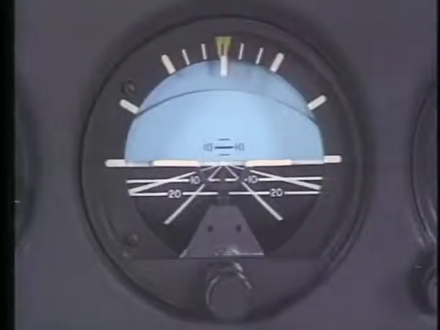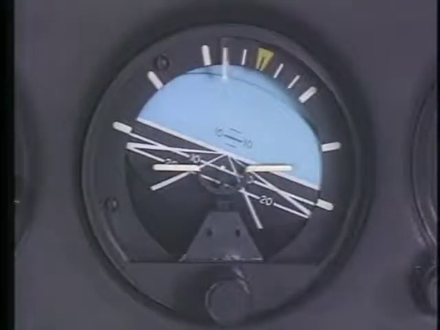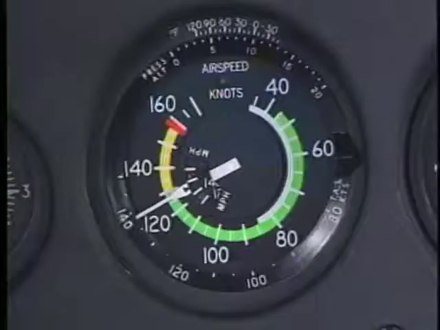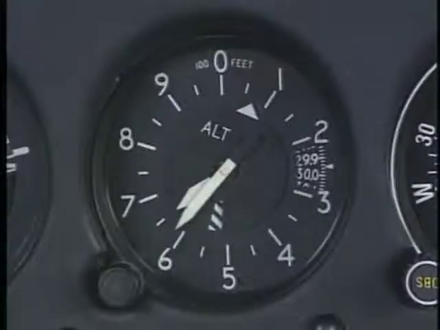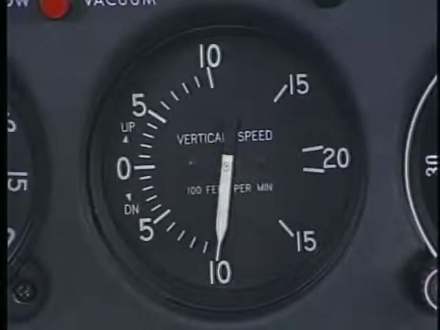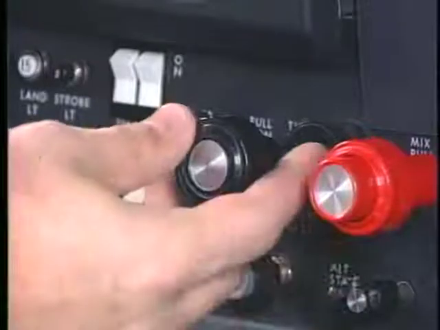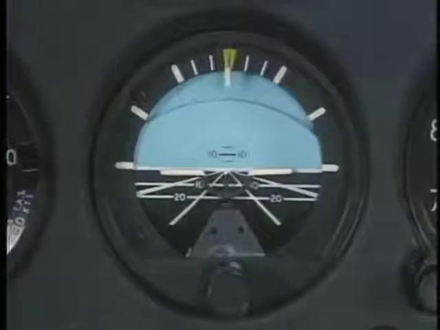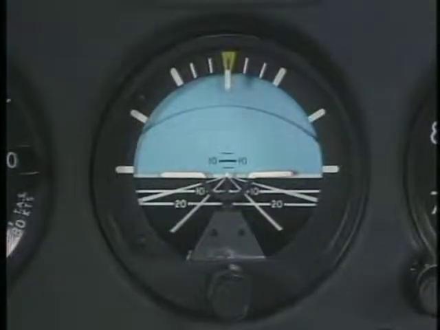Another potentially dangerous situation occurs when the nose is too low. Here, excessive airspeed could lead to possible structural damage during the recovery. A nose-low indication on the attitude indicator, increasing airspeed, decreasing altitude, and a high descent rate on the VSI are all indications of a nose-low attitude. To correct this situation, simultaneously reduce power and roll the wings level. Then gently raise the nose to a level flight attitude.